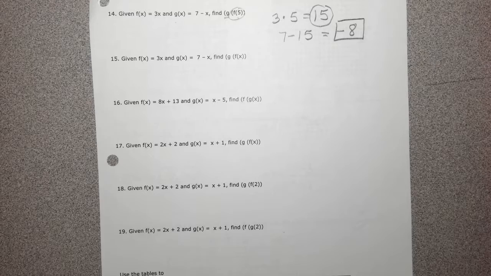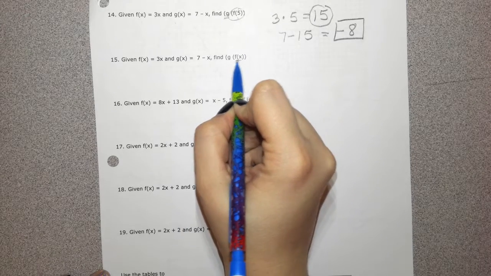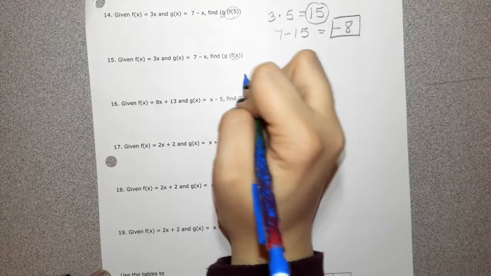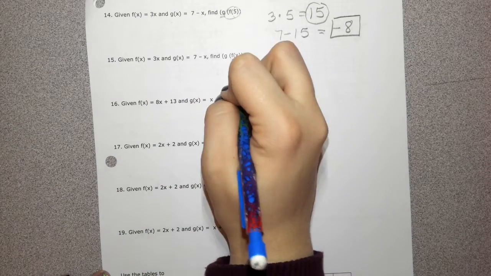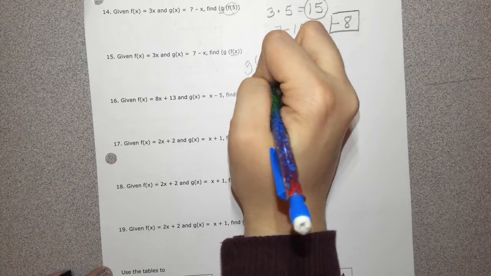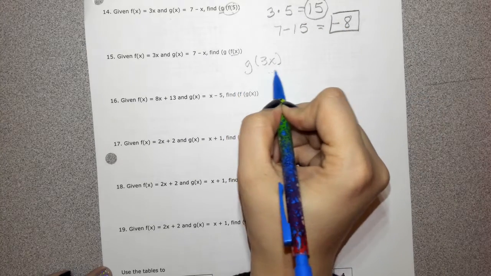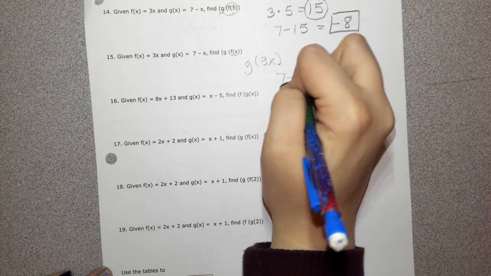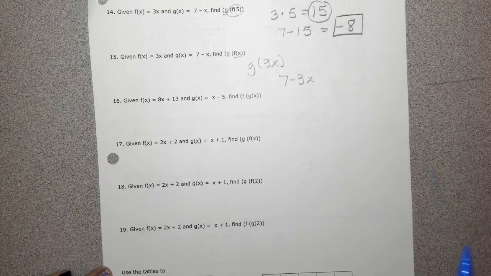15, so 15, you either get 13 and 14 or you get 15. I haven't seen a whole lot of the both, so please pay attention to the difference. Notice here I just have an x, okay? Not changing my equation. So I have g of, but instead of f of x, I replace it with that equation of f of x, so 3x. Then I take this 3x, and now I'm going to plug it into my x here. So my equation becomes 7 minus 3x. Nothing to simplify, so that is my answer.